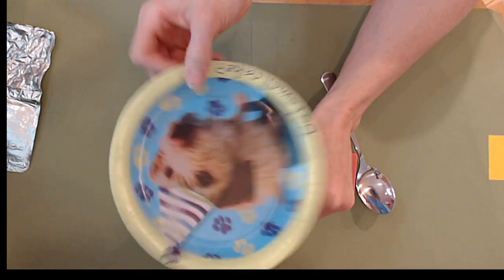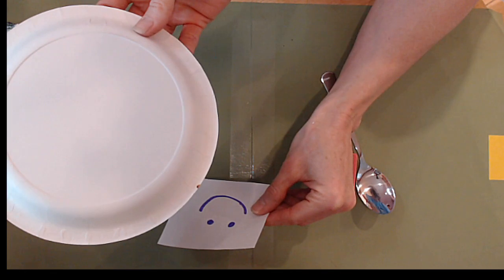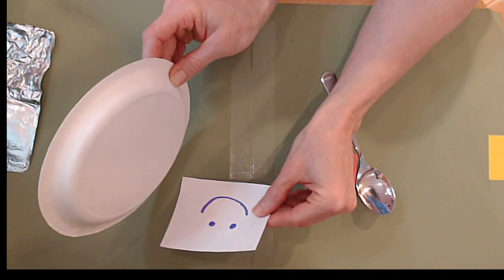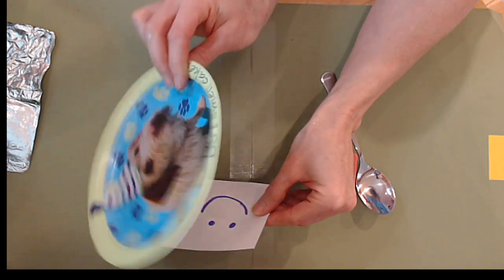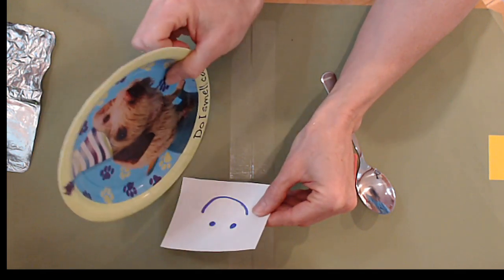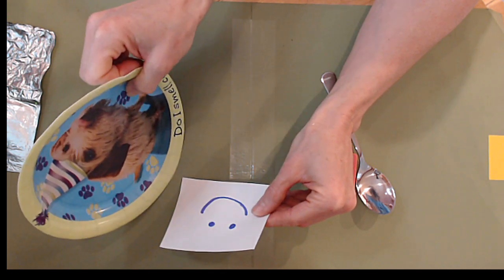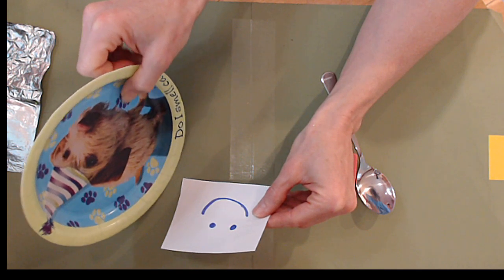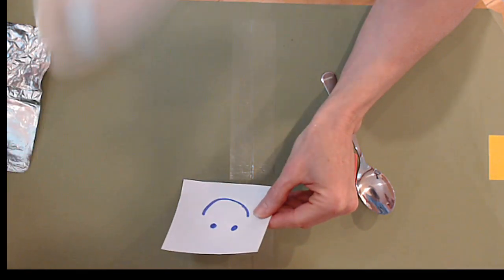We're going to try this paper plate. Do you think that this will reflect the smiley face? Let's find out. Can you see the smiley face reflecting in the plate? Well, we'll try the other side. Can you see it? If you don't see the smiley face, then the material is opaque. If you do see the smiley face, the material is reflective.